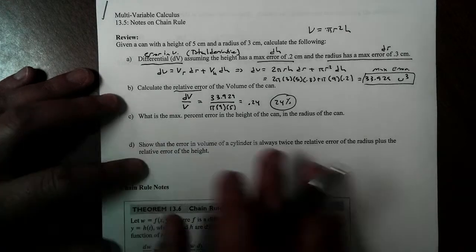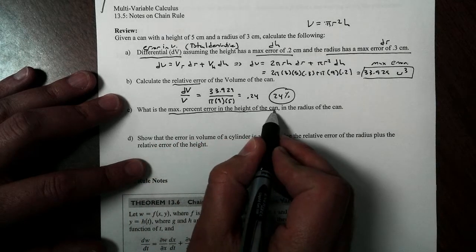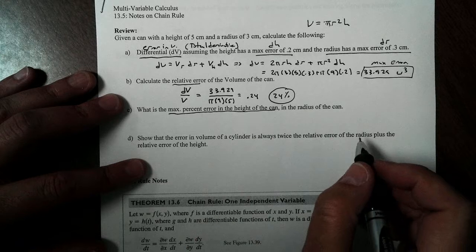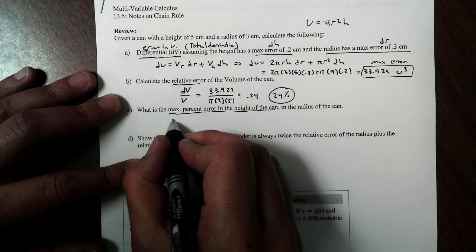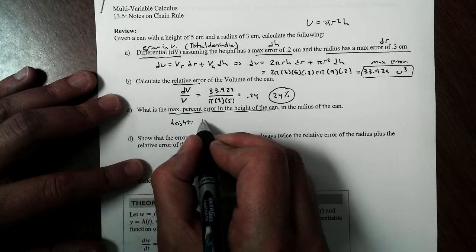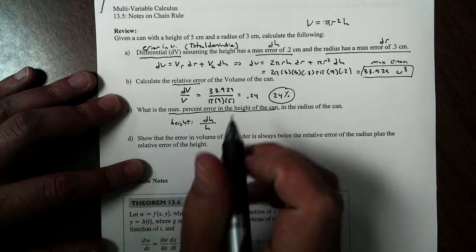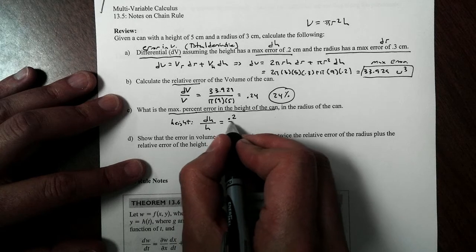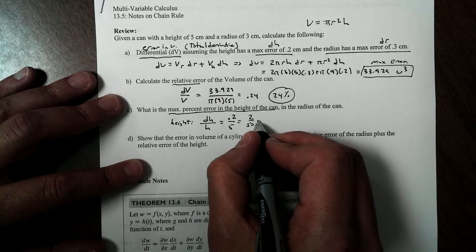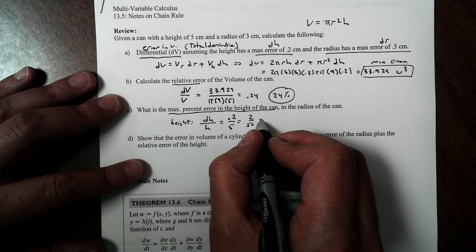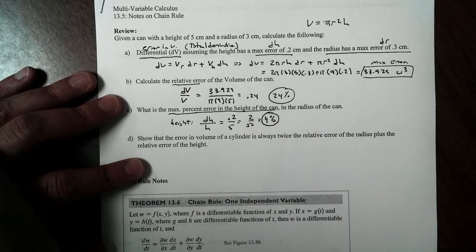All right, the next question, this is where it gets a little more fun for us. It says, what is the max percent error for the height of the can? So to get the maximum percent error for the height, that is just dh divided by the actual height of the can. So that's 0.2 over 5, which is 2 over 50, which is 1/25th, or 4%, 0.04.